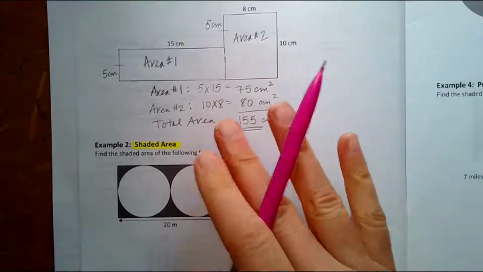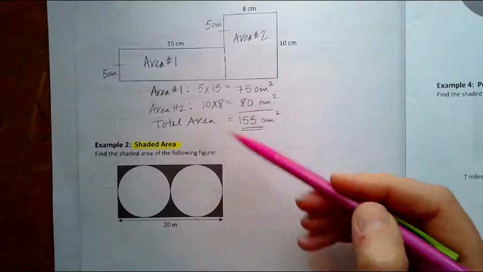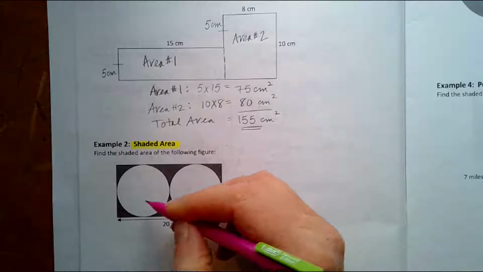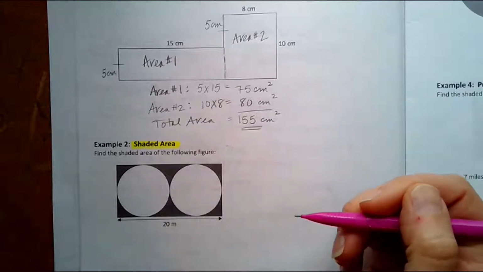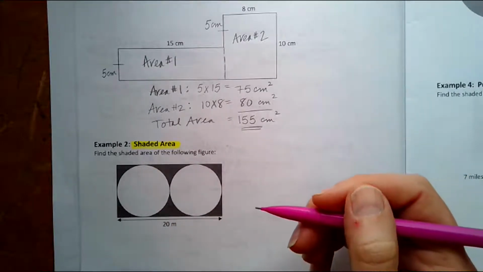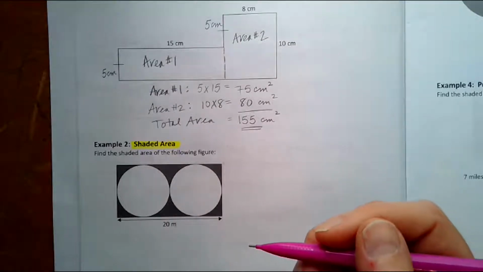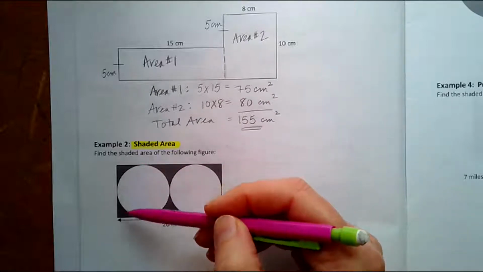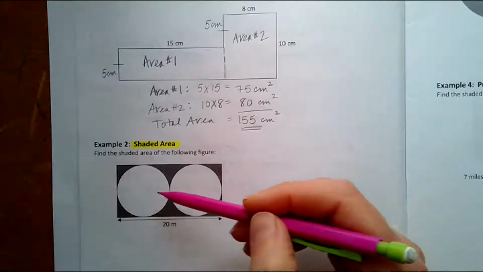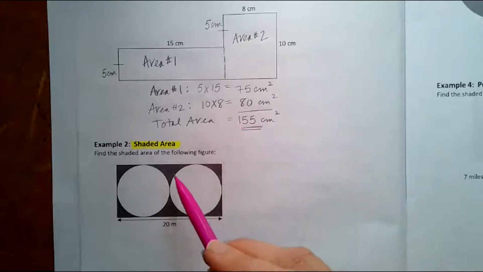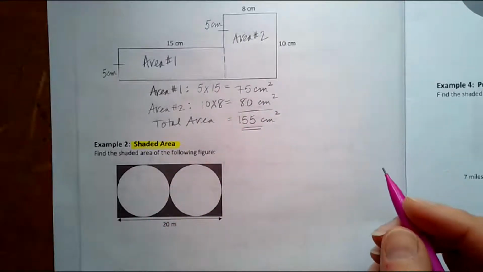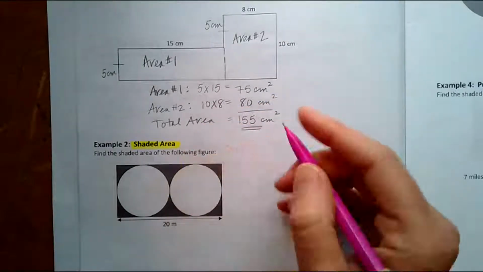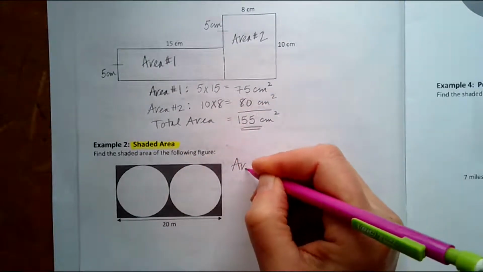But if I step back from this picture and look at it a little more closely, I can see I have a rectangle and two circles. So I do know how to find the area of a rectangle, and I know how to find the area of a circle. Therefore, if I found the area of this whole rectangle and subtracted out the areas of the two circles, that would leave me with the shaded part. So that's basically what we're going to do with shaded areas. I'm going to find the area of the rectangle.